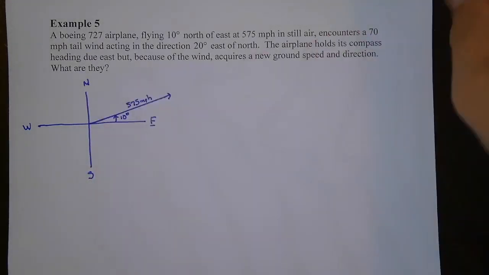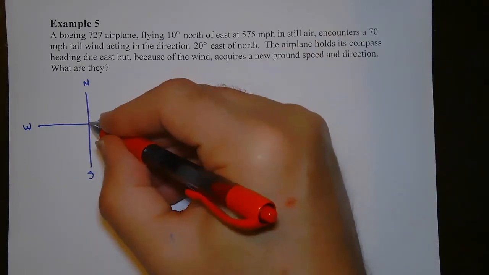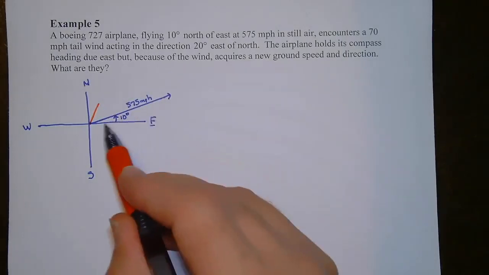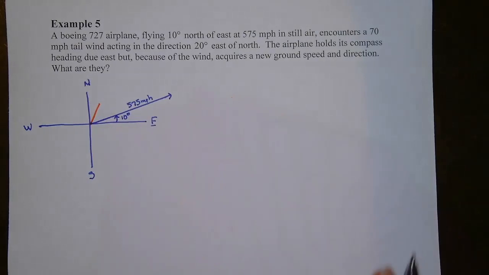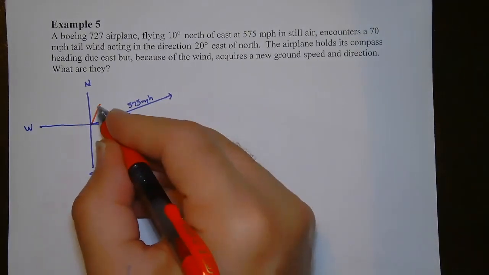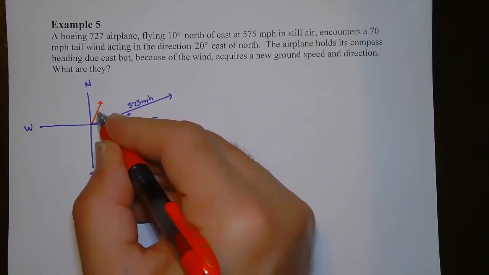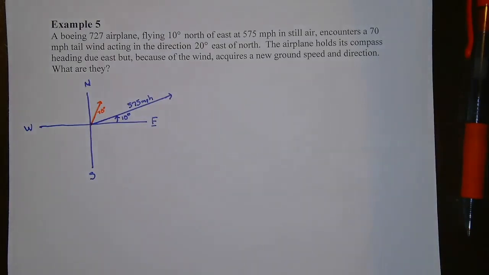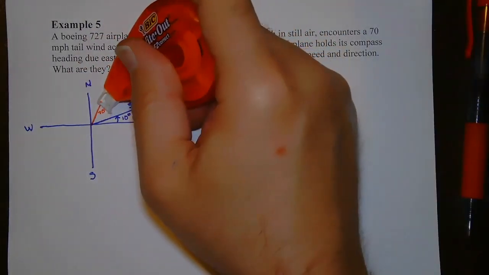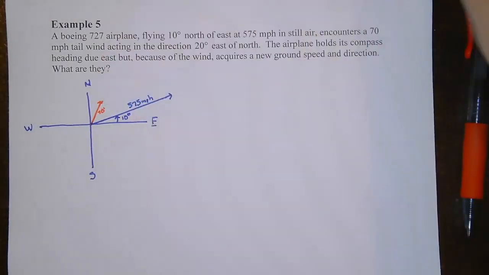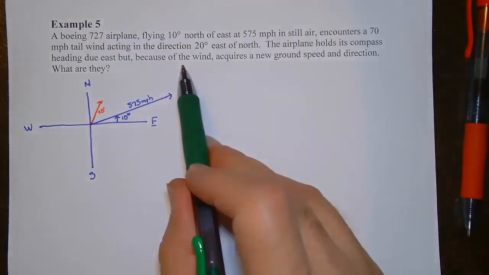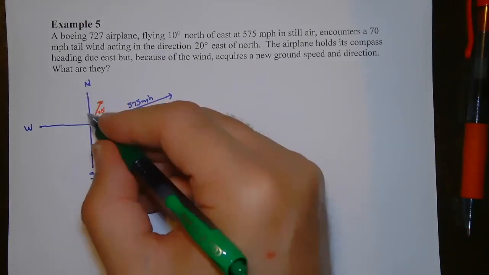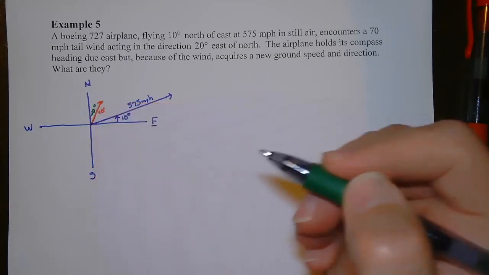And for this vector, I'm going to use a different color. It's like this. It's going to be much shorter than this one, because this one's 575 and this one is 70. It does not have to be drawn to scale. This one is 70, not 70 degrees, just 70 miles per hour, and it's acting on this. It's 20 degrees east of north. So north, and it's going to rotate 20 degrees east. So this angle right here is 20 degrees.